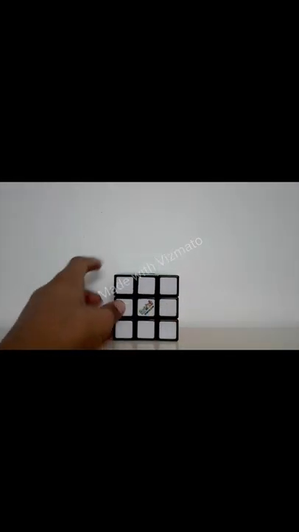Now we can start solving the cube. But before that, you must know the movements and the colors. For a Rubik's Cube, there are almost 6 colors.